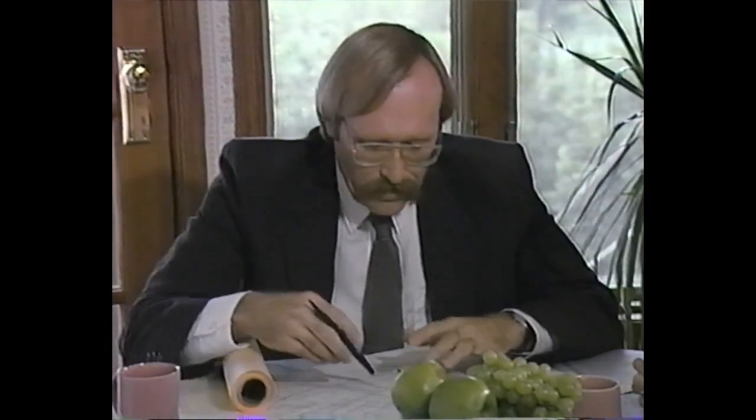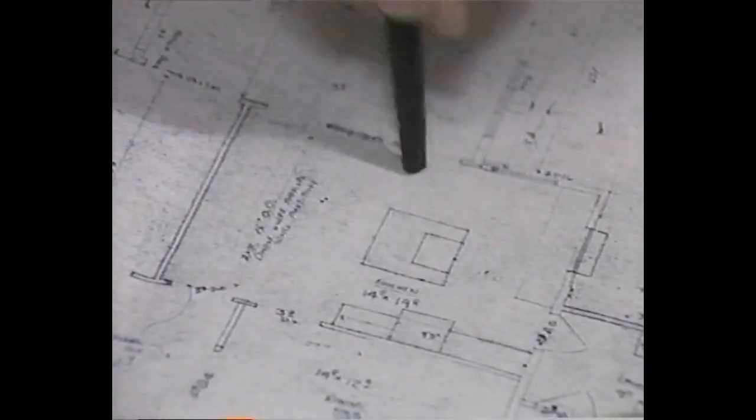Well, I think the first thing is to come up with a good program. And what's a program? How you would use the space, your family, your lifestyle. In this particular program here, we're dealing with the existing kitchen, which is right here, and our family room addition, which will be right out here. What we need to do is to figure how this space will relate to each other between the kitchen and the family room, how your family functions, really.